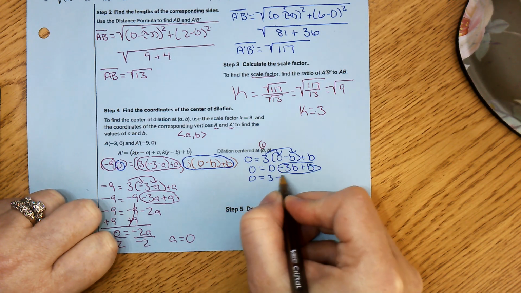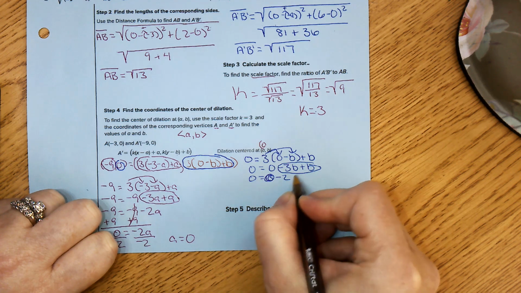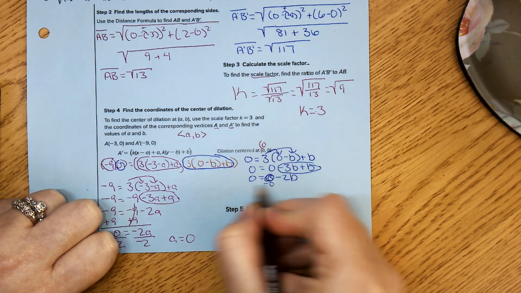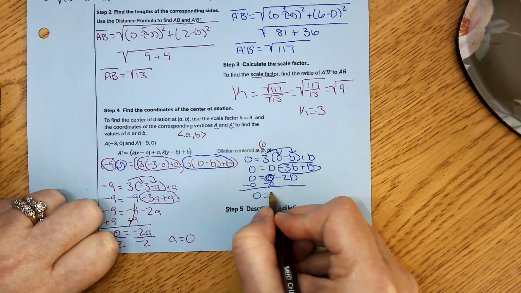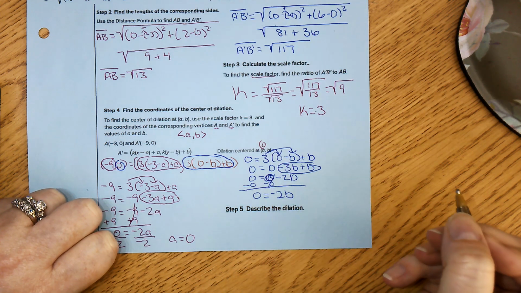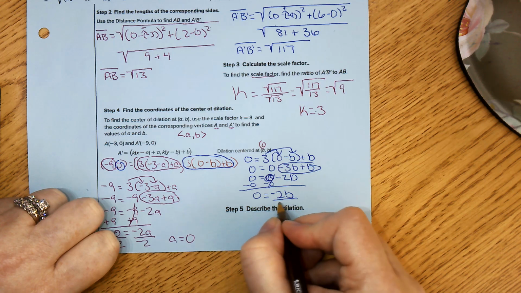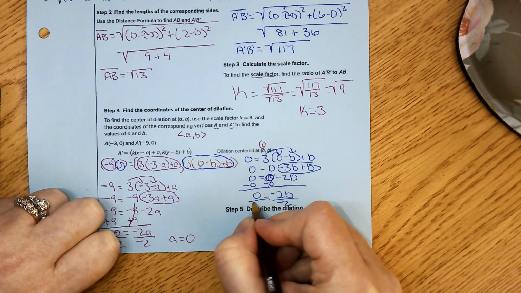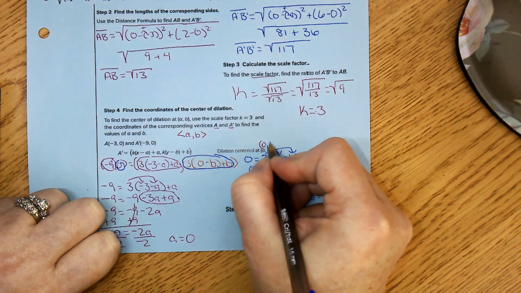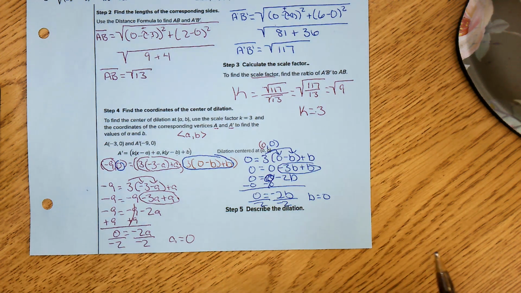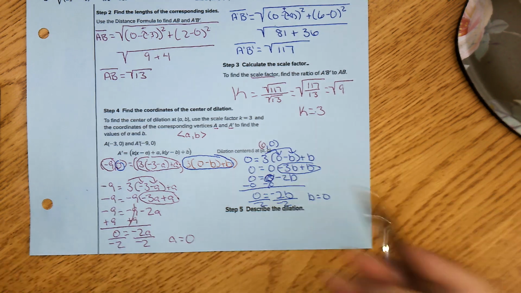Okay, that's 0 equals negative 2b. We're going to subtract 0. Someone in one of my classes said add 0. It's the same whether you subtract or add. And again, last step, we will divide, and b also equals 0.